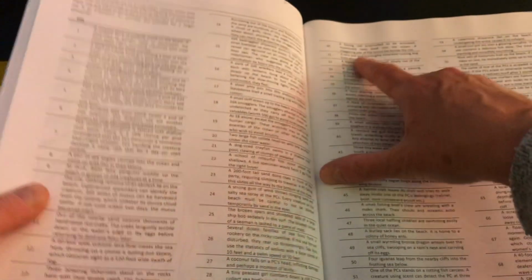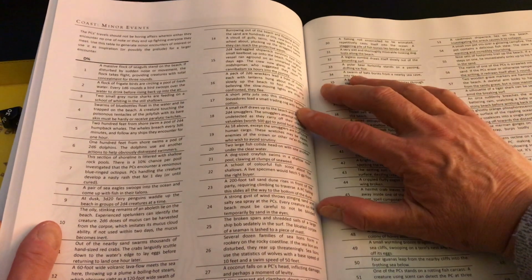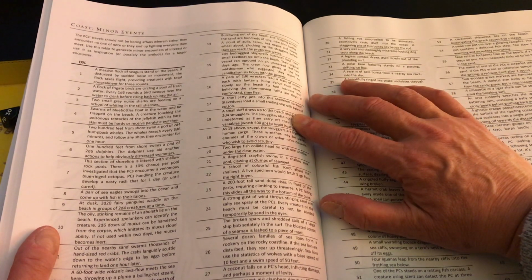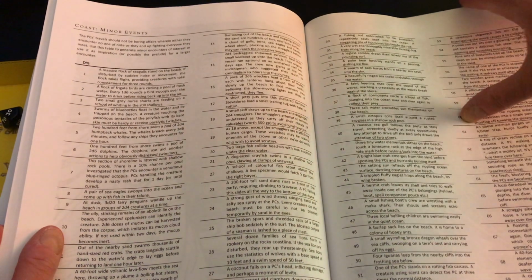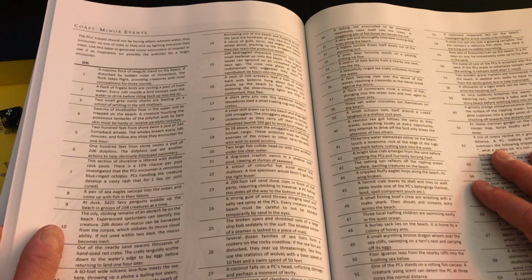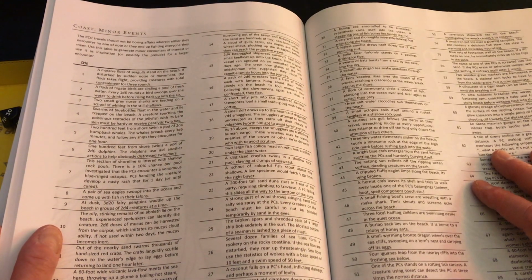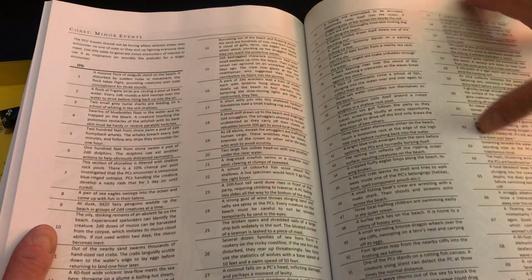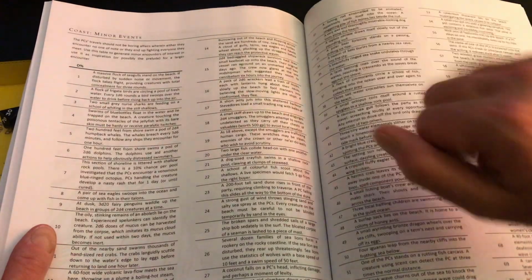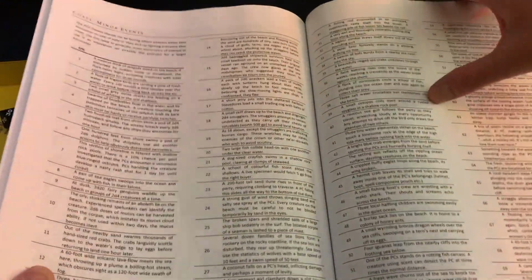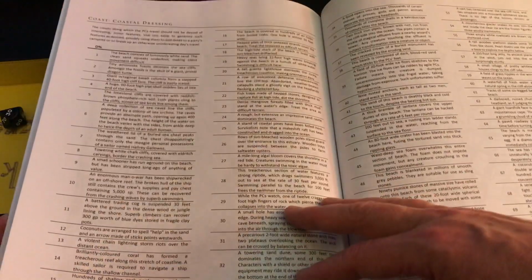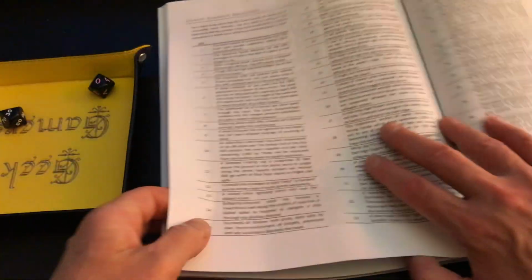A fishing rod, ensorcelled to be animated, repetitively casts itself into the ocean. A staggering pile of fish bones lies beside the rod. So there's some magical item, abandoned magical item perhaps, or perhaps like a cursed magical item that is a minor event that's happening on the coast. And we will note that, and then let's see. What is this coast like?